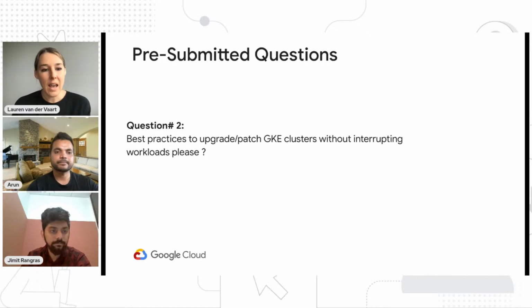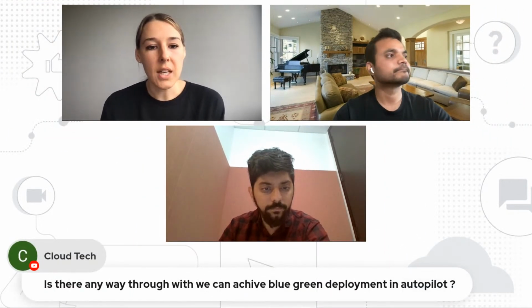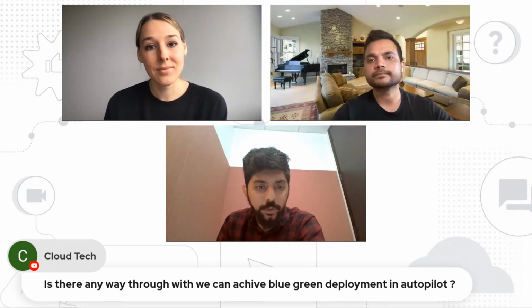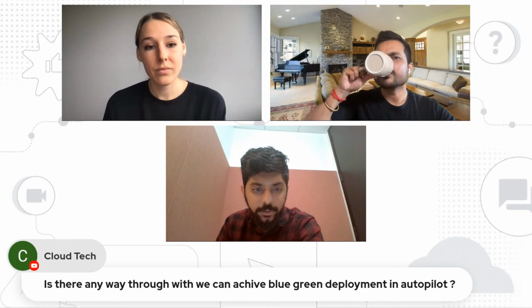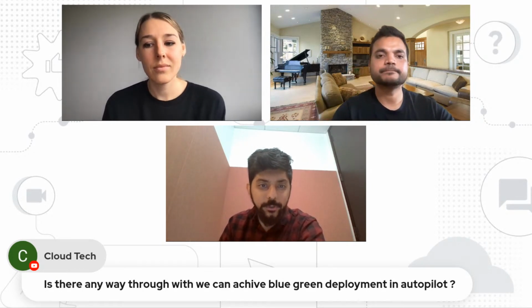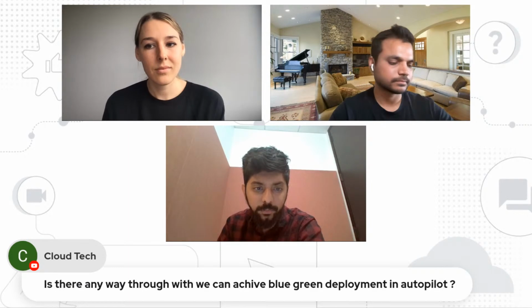Makes sense. And going off the topic of blue green, we have a question from the chat. Is there any way through which we can achieve blue green deployment in autopilot? I guess I can take this one. So with autopilot, essentially node pool is completely managed, right? So the whole idea of GKE autopilot is that we manage the node pool for you, and you don't need to worry about managing the node pool or upgrading the node pool for that matter, or managing the deployment strategy of the node pool as such.